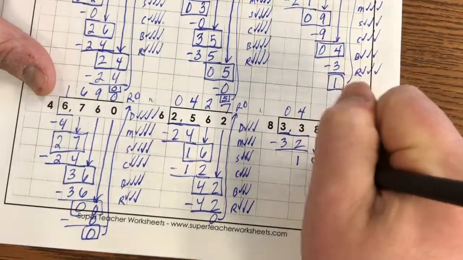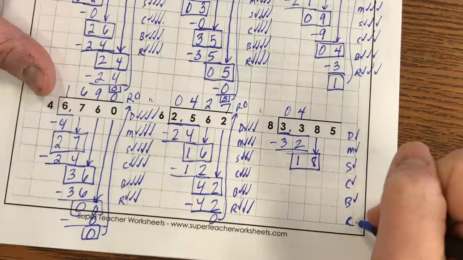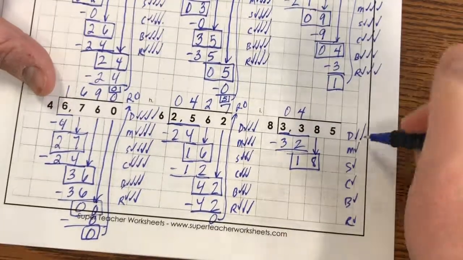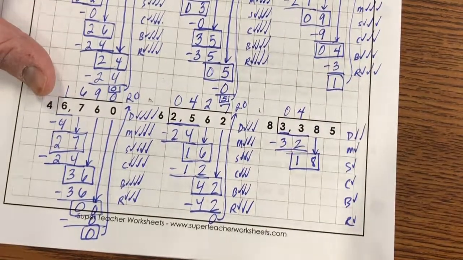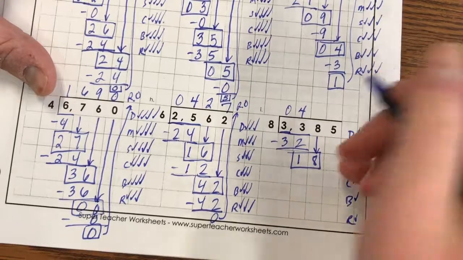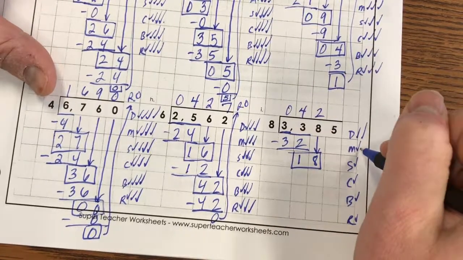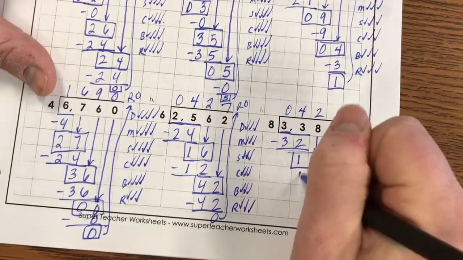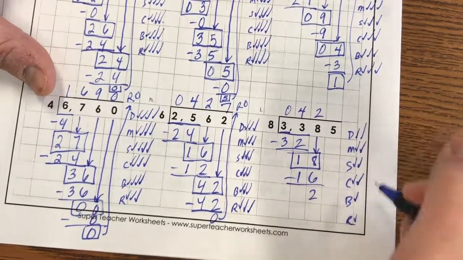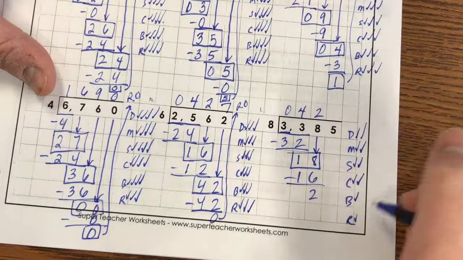Bring down the 8 and box, and repeat or remainder. We know we're repeating. So determine 8 times what gets me close to 18 without going over. 2 times 8 is 16. 3 times 8 is 24, so it must be a 2. Multiply. 8 times 2 is 16. Subtract. 18 minus 16 is 2. Check, the king is definitely happy. 2 is less than 8.